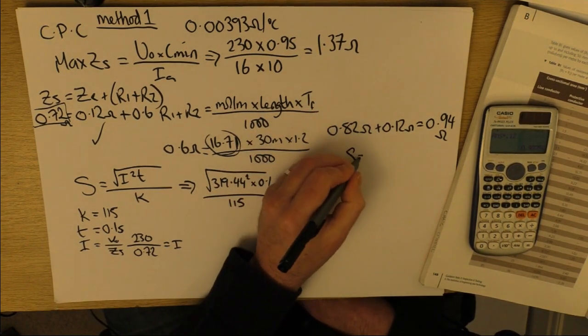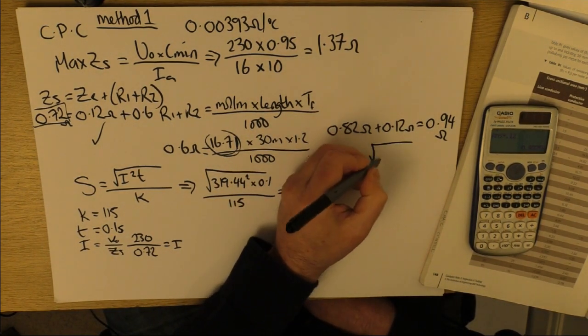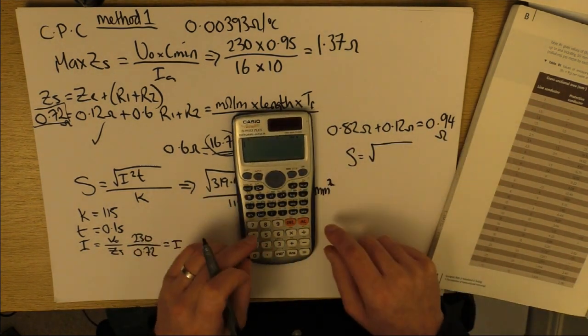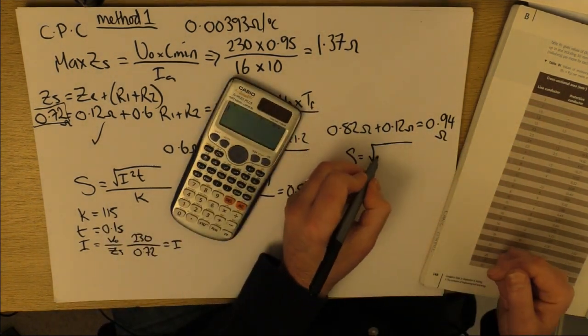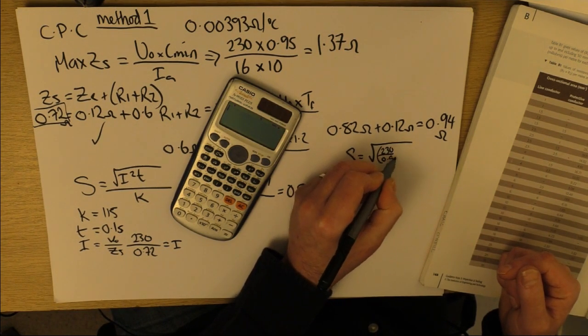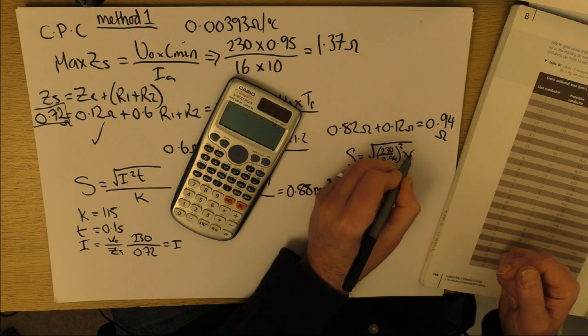And then just check the adiabatic with that. So I need a new fault current. I could be fancy pants and put it in like that, couldn't I?